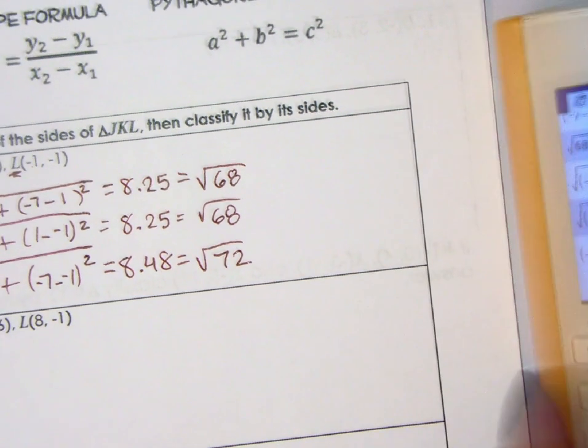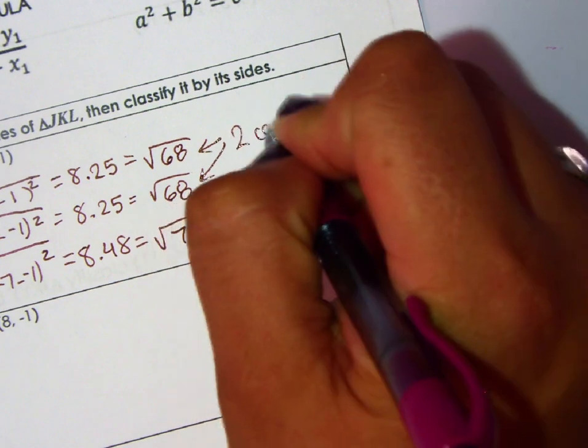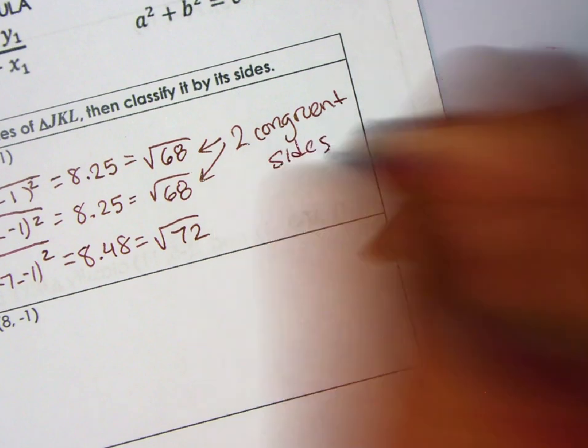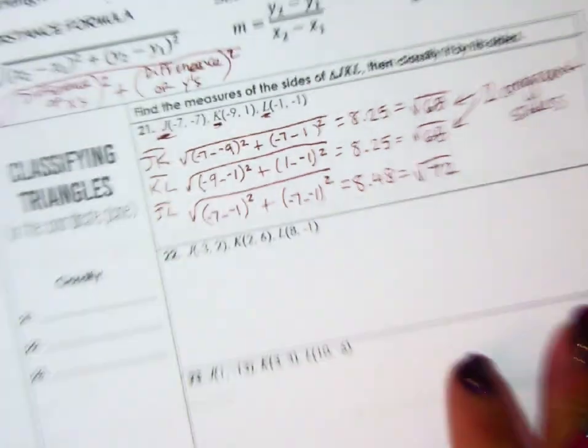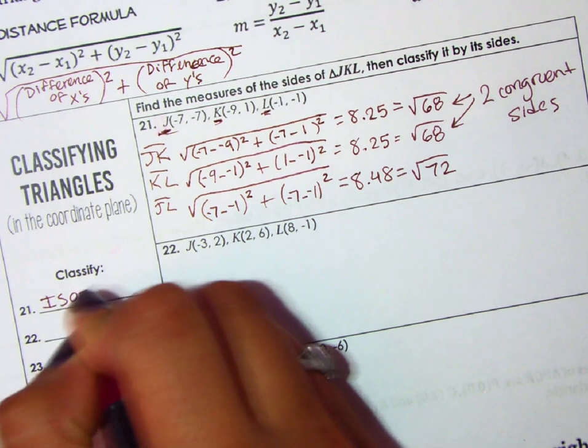All right, so here we notice that these two sides are congruent. And therefore, we can conclude that this triangle is an isosceles triangle. So right here it says classify, we're going to put isosceles.